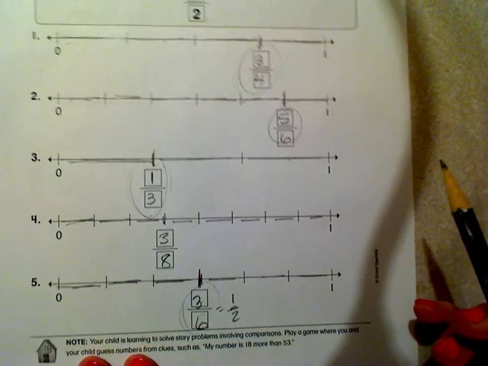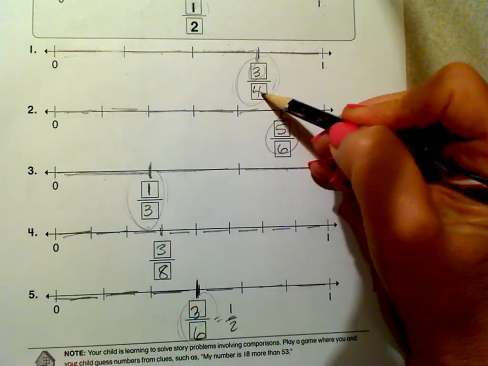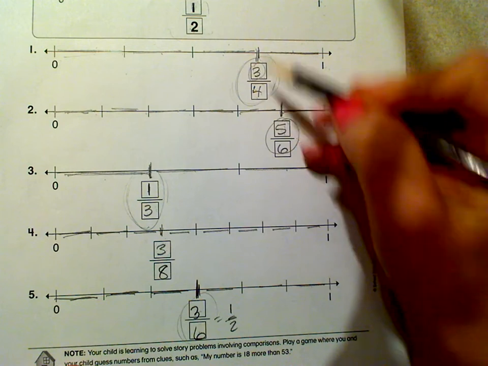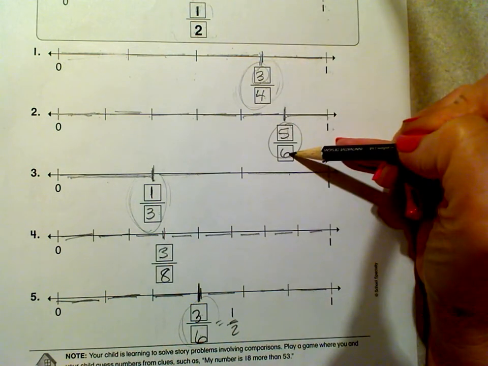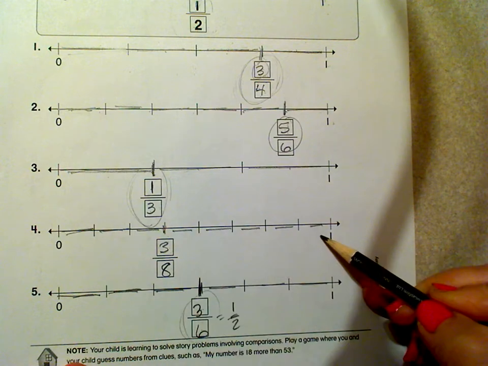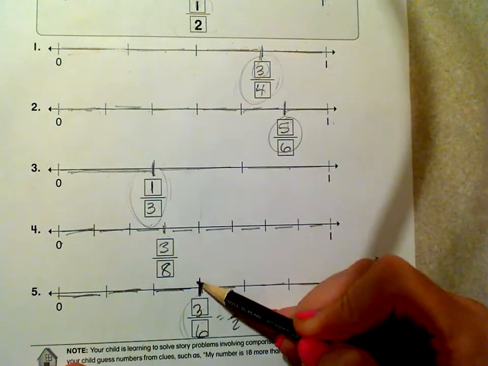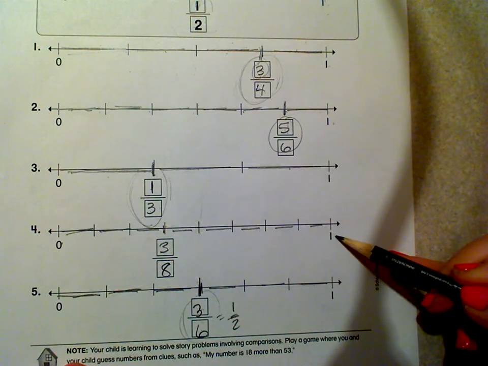Now here's another tip before we go to our decimals. I want you to look at your numerator compared to your denominator, and look where it is on the number line. Is it closer to 0, closer to half, or closer to 1?